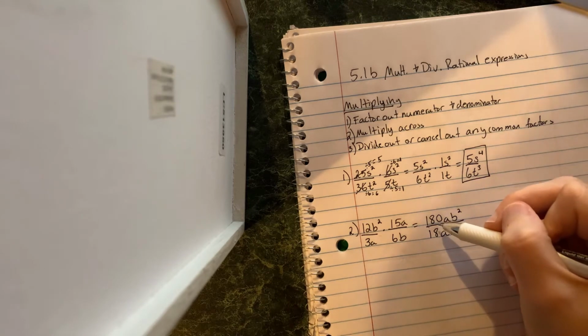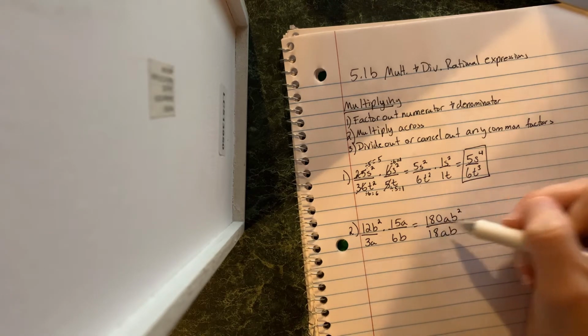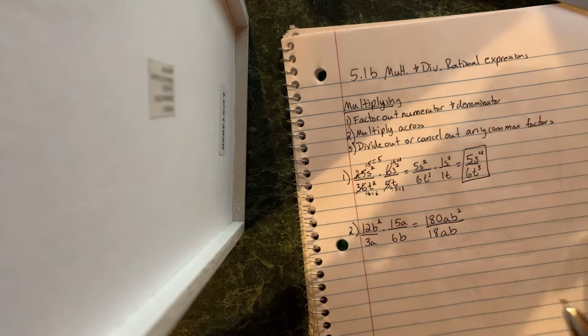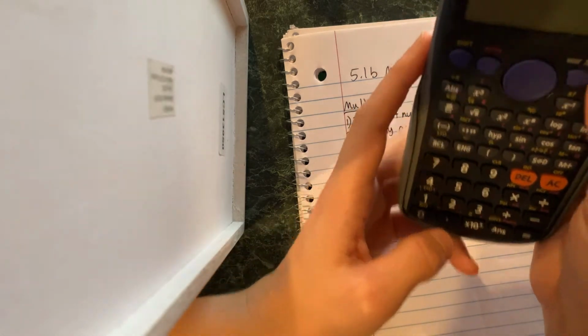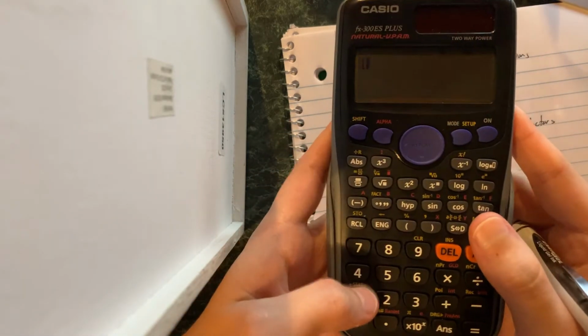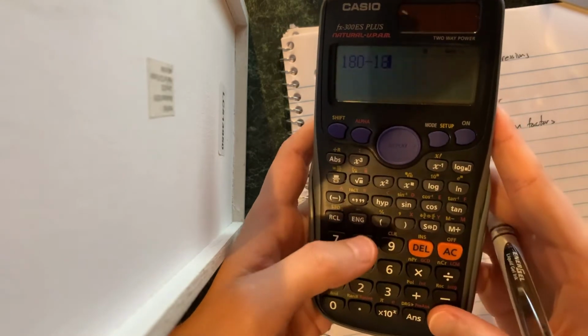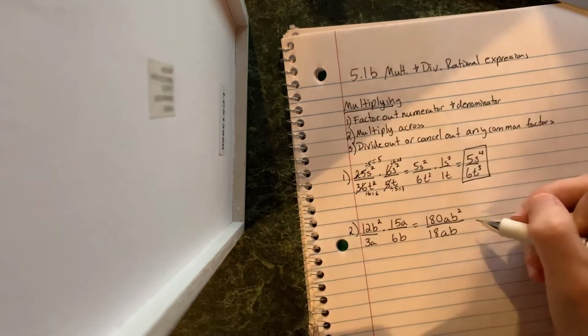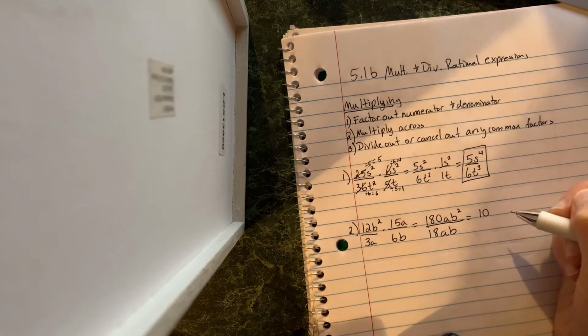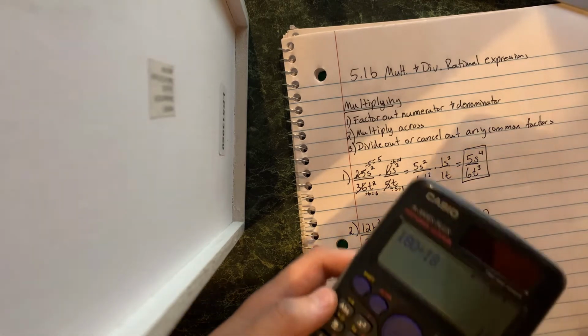So either you can notice that 180 and 18 both divide evenly. 18 goes into 180 10 times, so you would just divide that like normal. You could do it on the calculator the same kind of way. 180 divided by 18 is 10. You would write this as 10 at the top. It divides out evenly at the top.